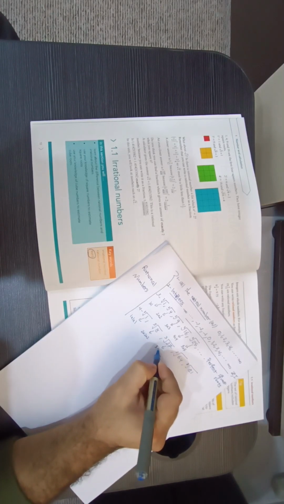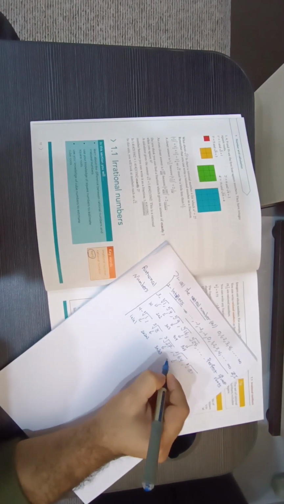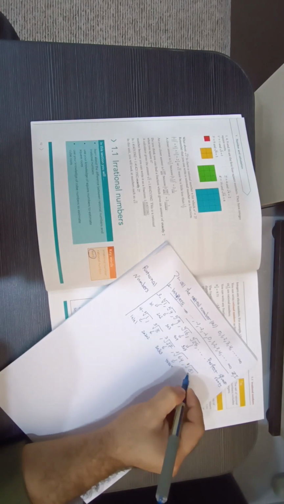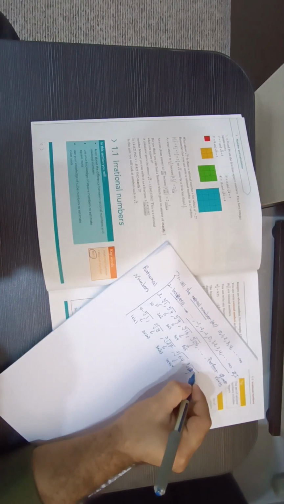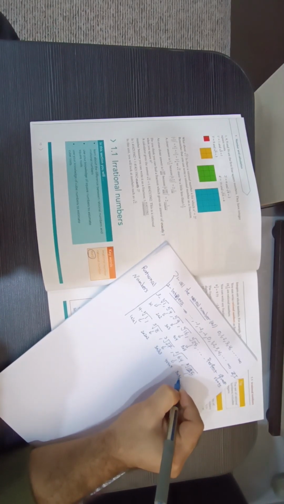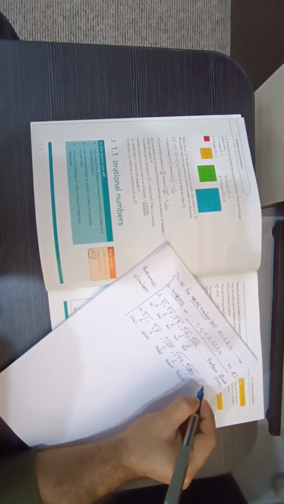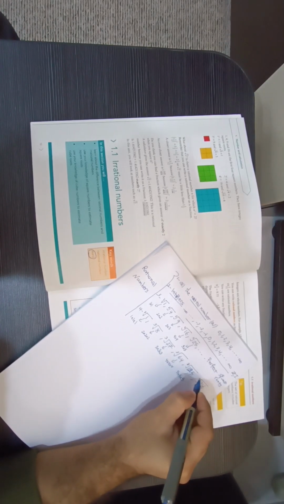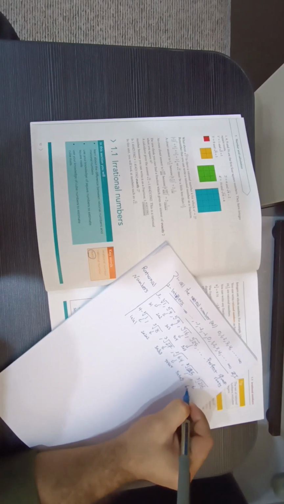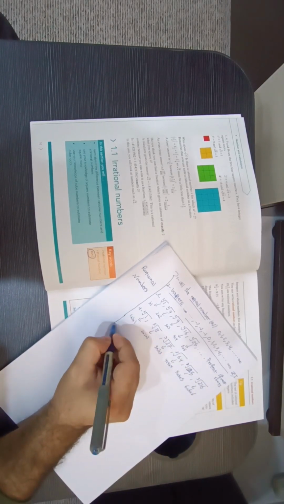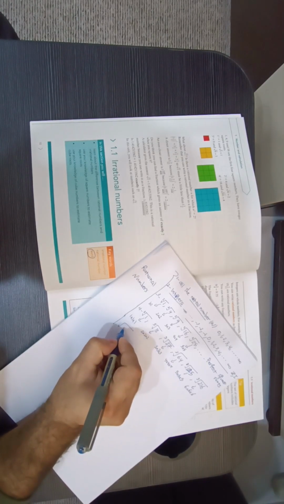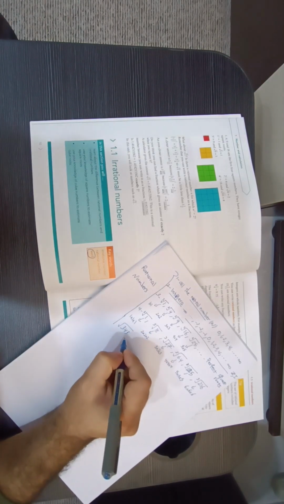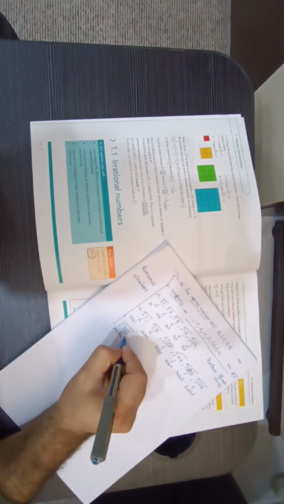For 27, it's 3 times 3 times 3. For 64, it is 4 times 4 times 4. For 81, actually, it's not 81, so the next one is 125. So it is 5 times 5 times 5. The next one is cube root of 216, which is 6 times 6 times 6. And the next one, let's just mention them. They are not a lot that we need in this book. The next one is cube root of 343. So it is 7 times 7 times 7.